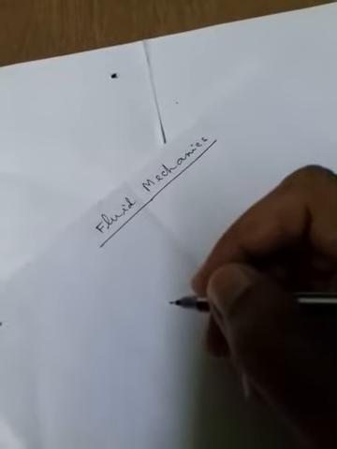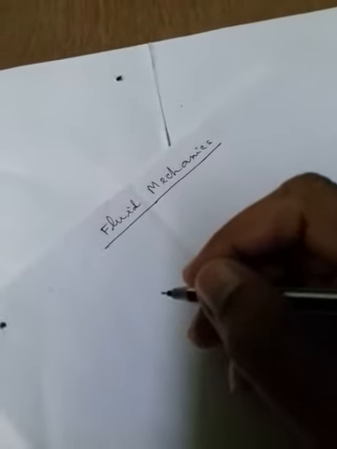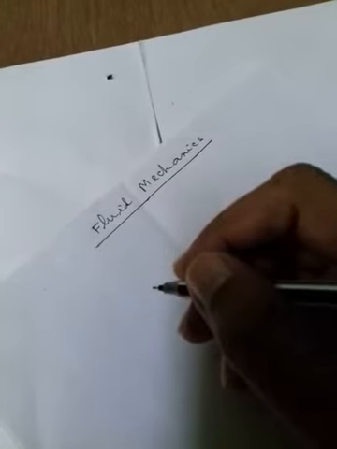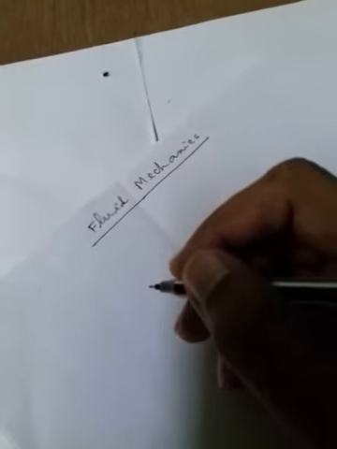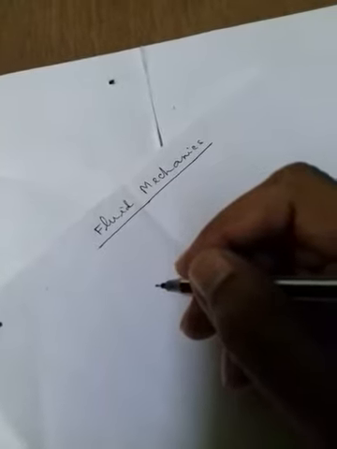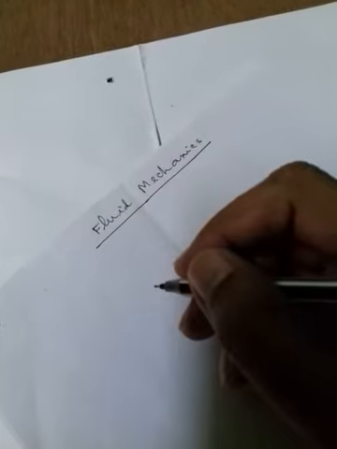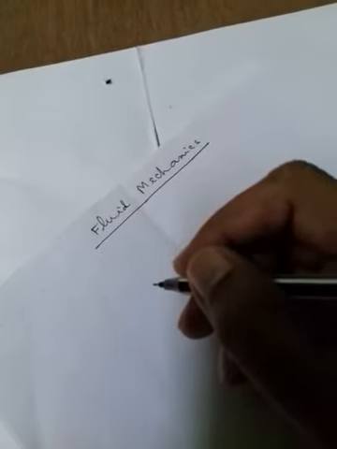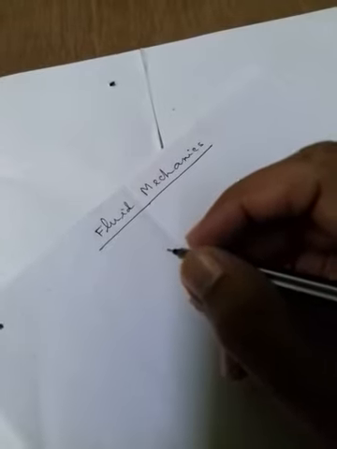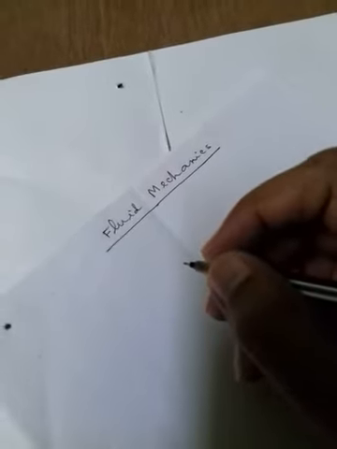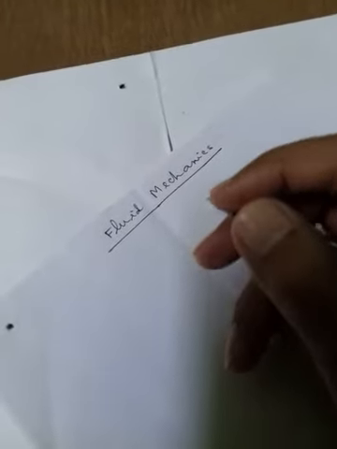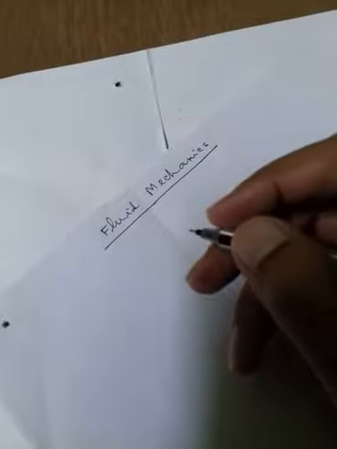We can define it as that branch of science which deals with the mechanics of fluid at rest as well as in motion. That is, it deals with two conditions of fluid.